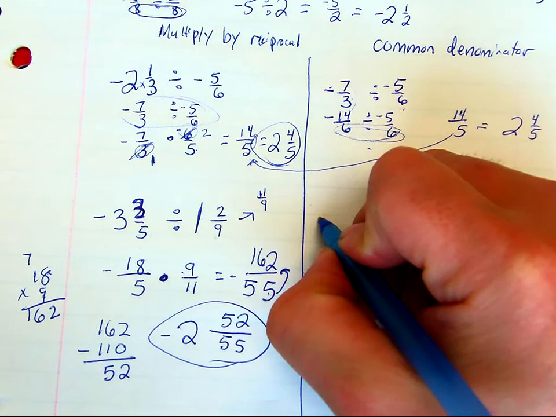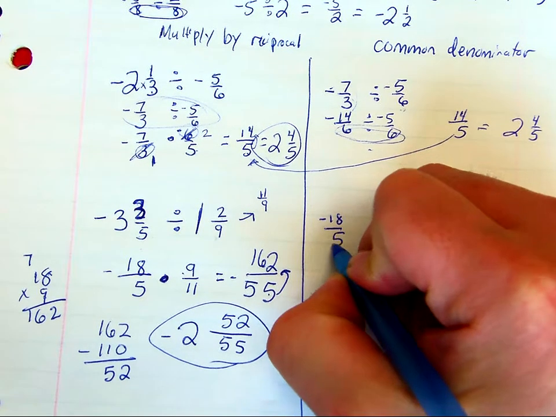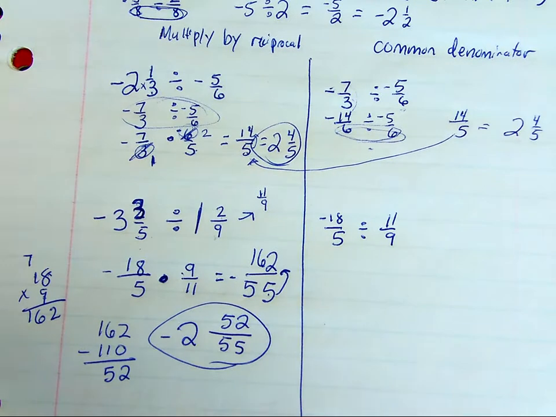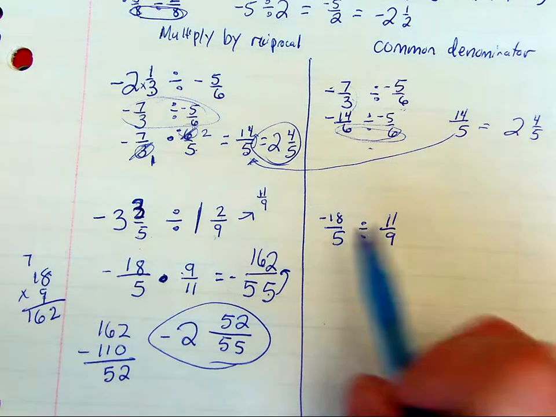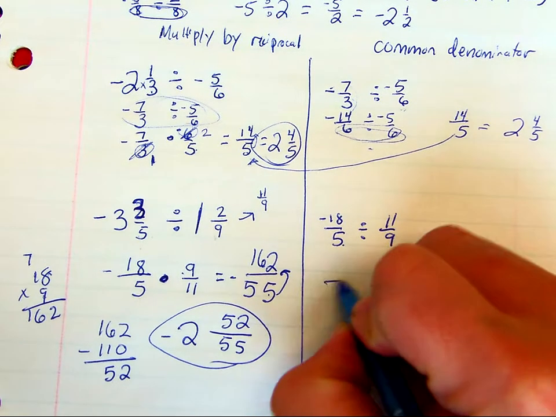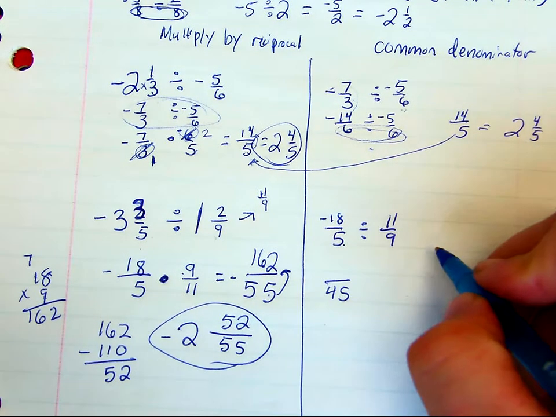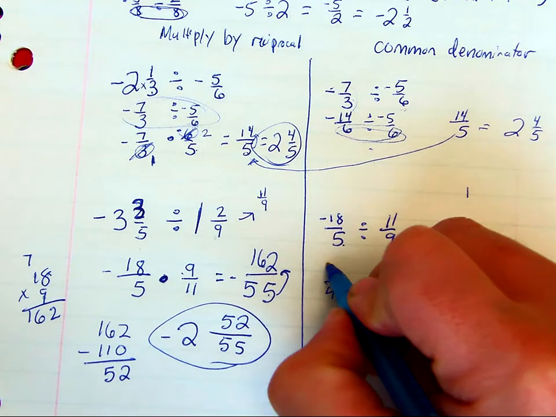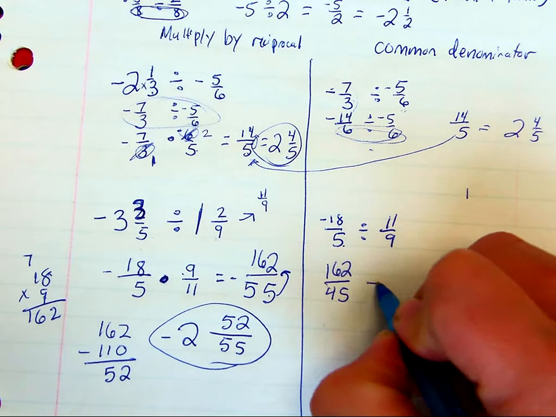And there's going to be a lot of them that will be nice to do with the common denominator. If I wanted to do this one with the common denominator, I have a 5 and a 9. What might we do? Yeah. Okay, go ahead. 45. So I multiply by 9. 18 times 9, 162.